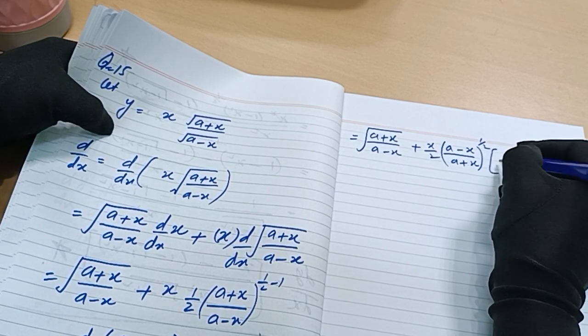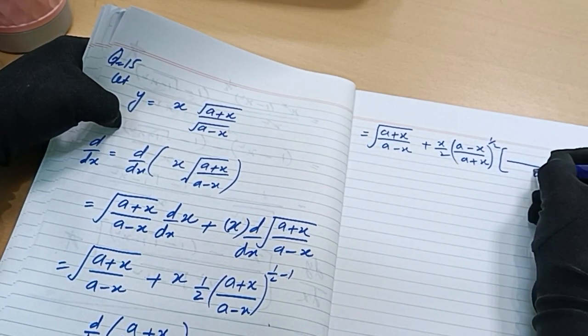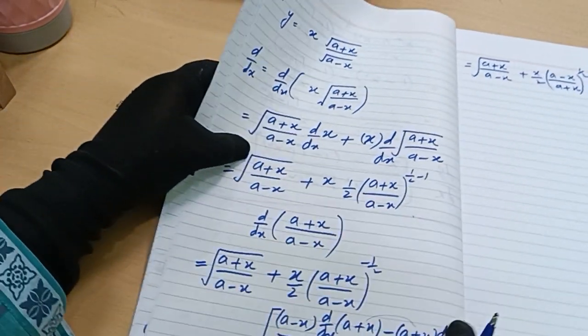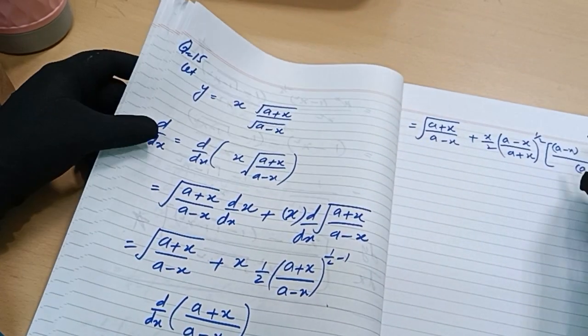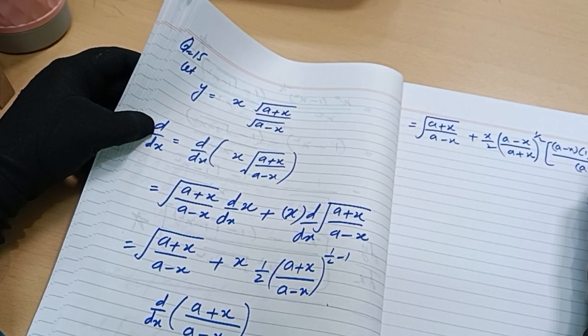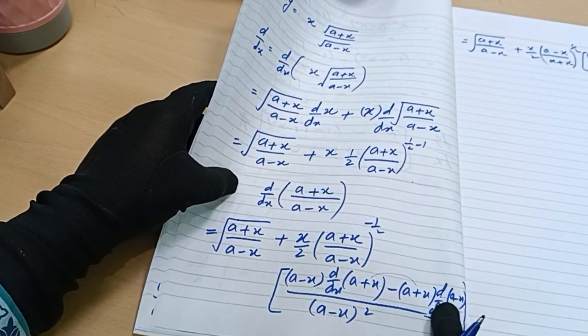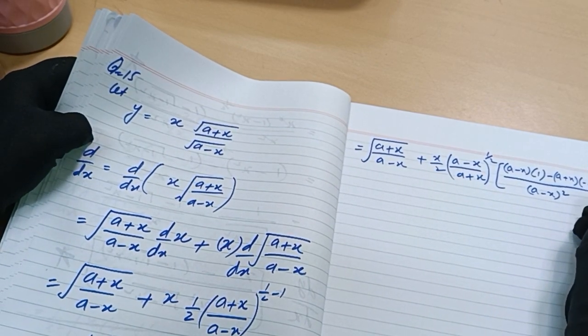And now maybe its answer can be filled here. A minus x square, a minus x, and its derivative is 0 plus 0 plus 1, so 1, minus a plus x, and its derivative is 0 minus 1, means minus 1. It's okay.